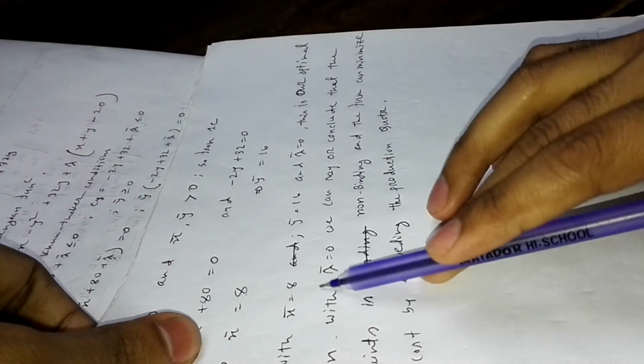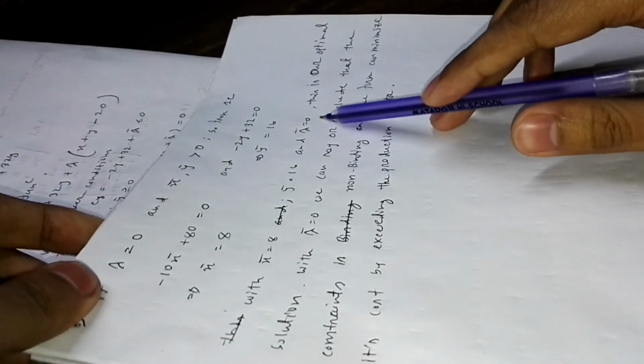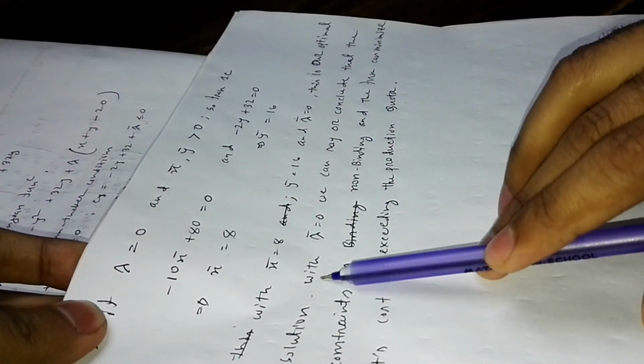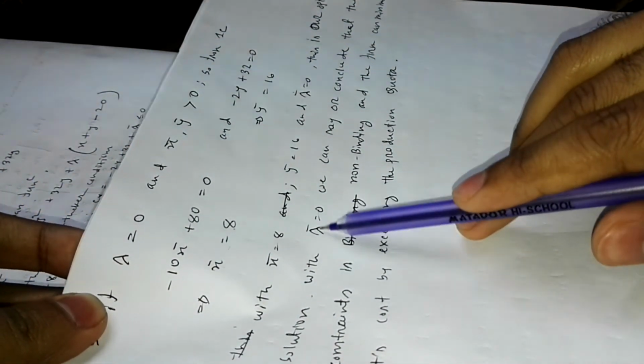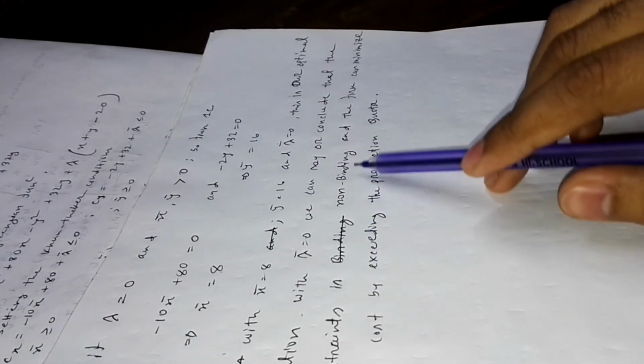So this is the last economic interpretation, where we said that with x equal to 8, y equal to 16, and lambda equal to 0, this is our optimal solution. When lambda is equal to 0, we can say or conclude that the constraint is non-binding.